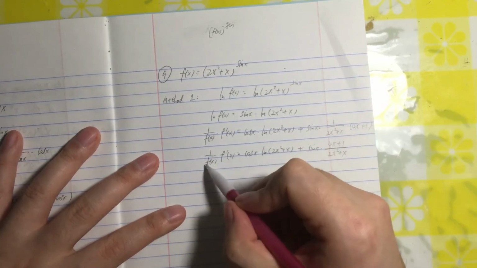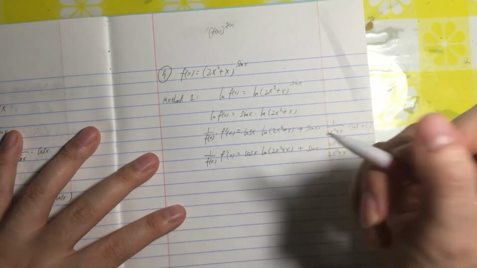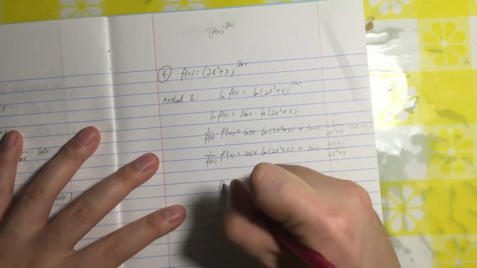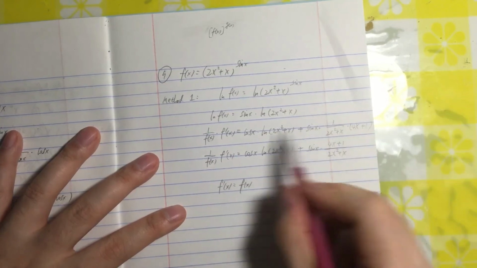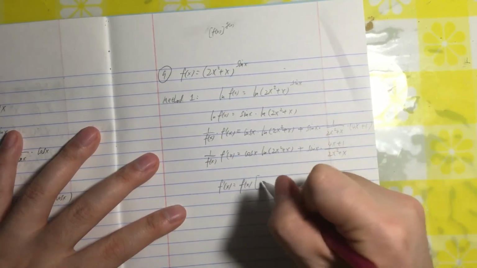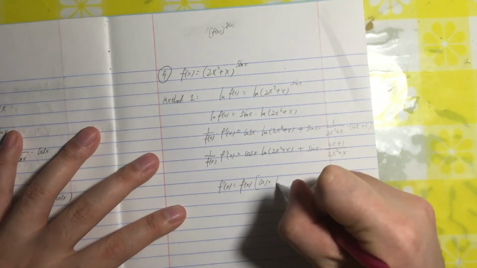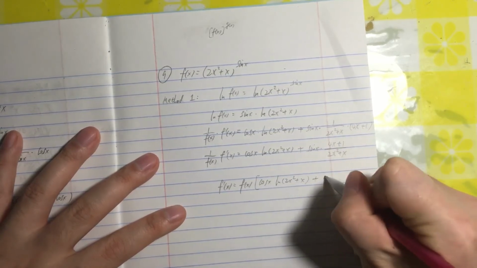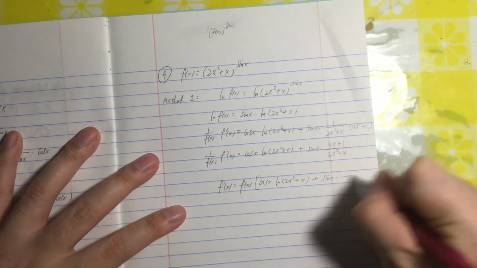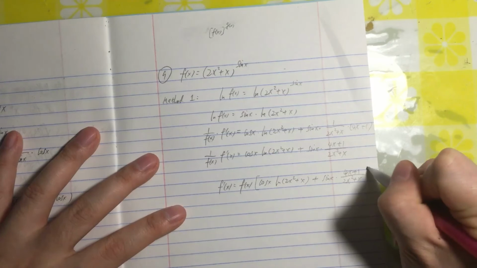Then I can multiply both sides by function f. So f prime of x equals function f times cosine x ln of 2x squared plus x plus sine x times 4x plus 1 over 2x squared plus x.